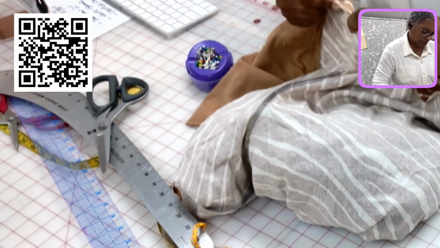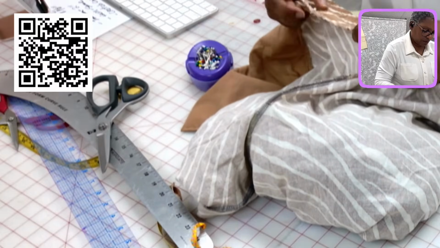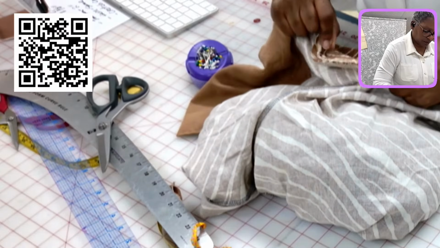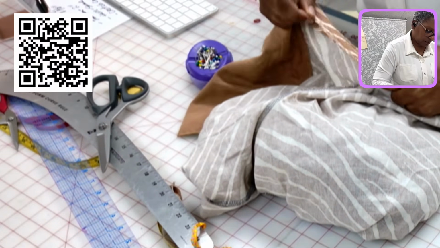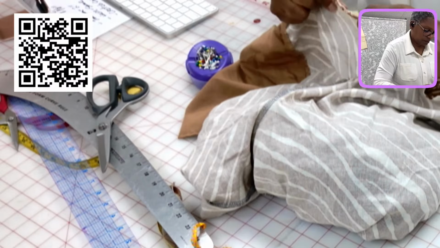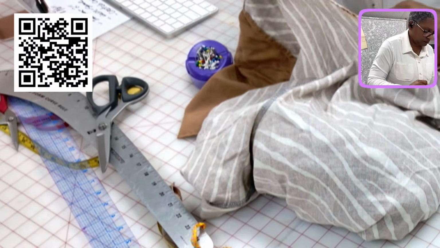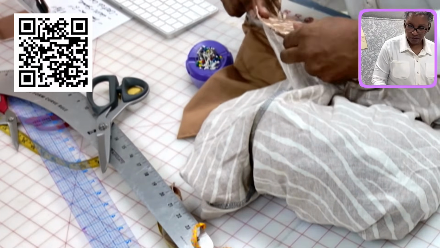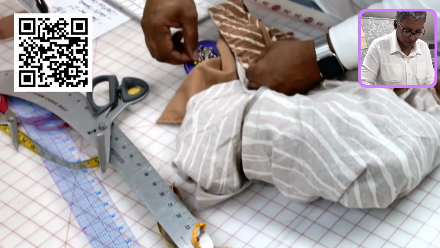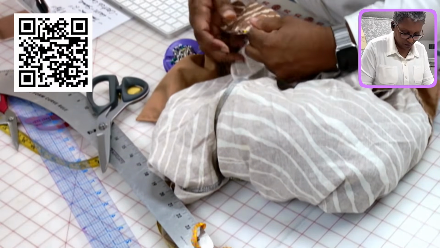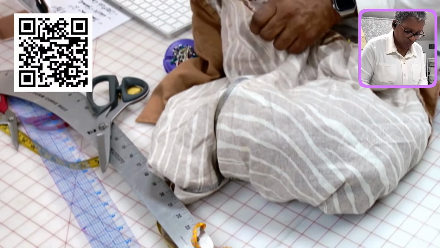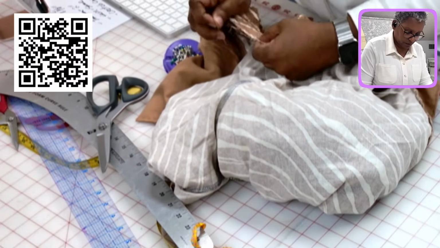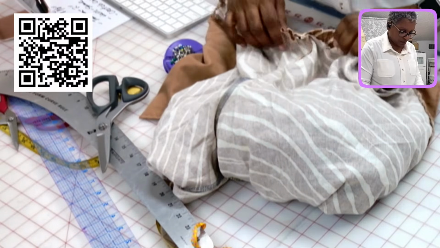There we go. Ouch. Woo, stuck myself. Okay.